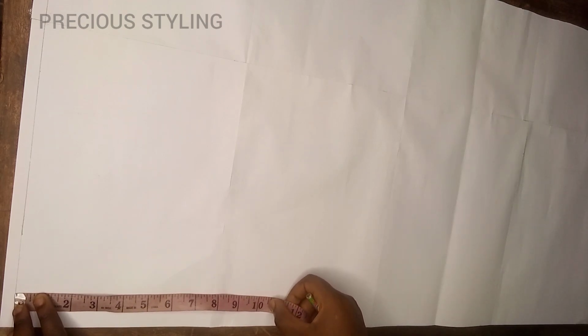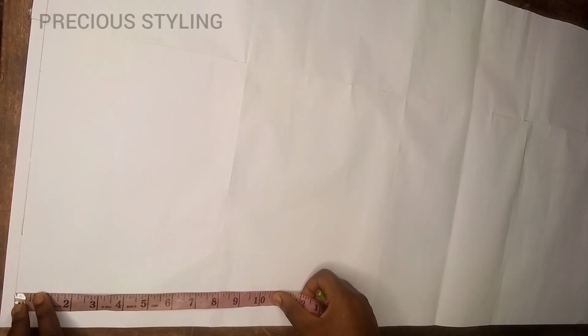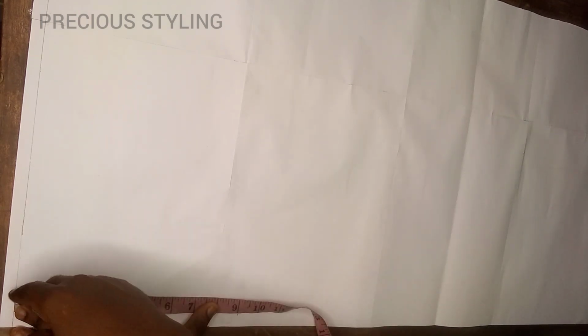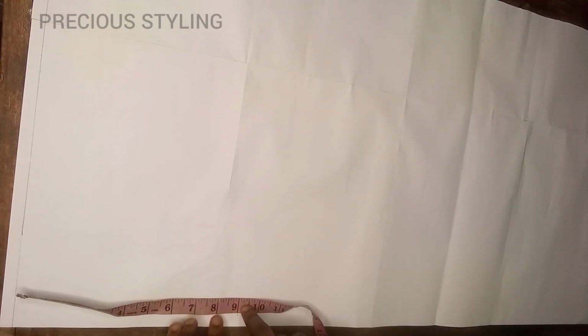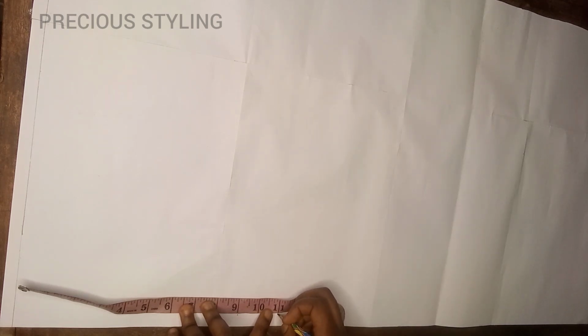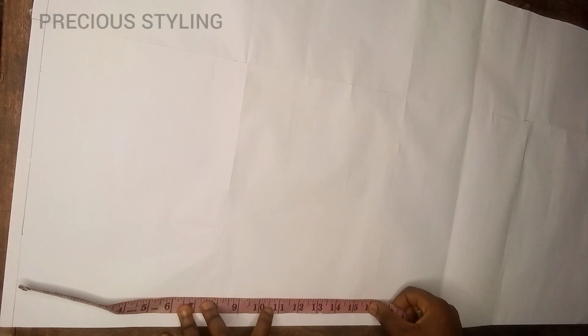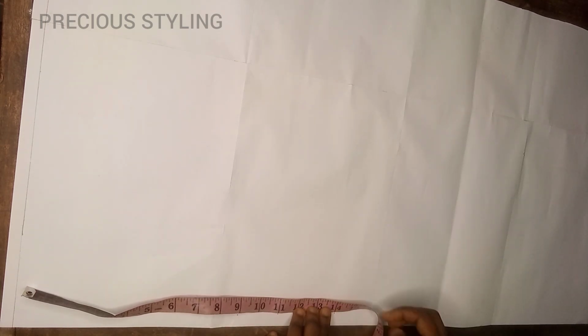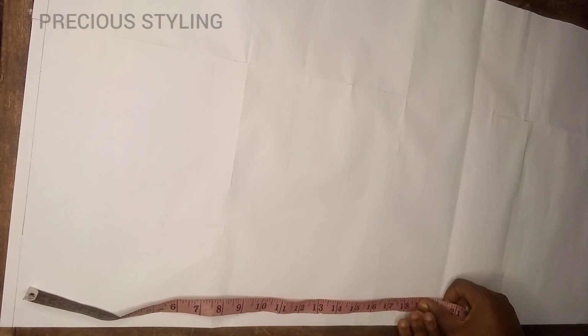So placing my tape at the starting line, which I assume to be my shoulder, I would go down and mark my shoulder to my chest, which is at 9 inches. I would also go down and mark my shoulder to my bust at 11 inches. From there, you would go down, mark your shoulder to your under bust, which is at 14 inches.